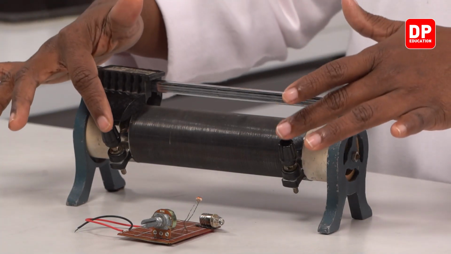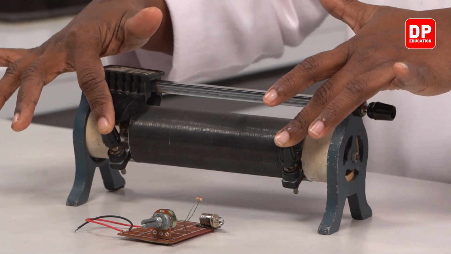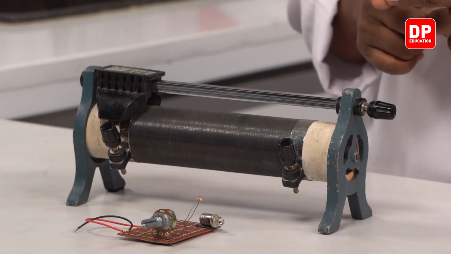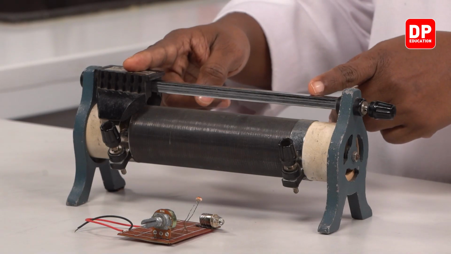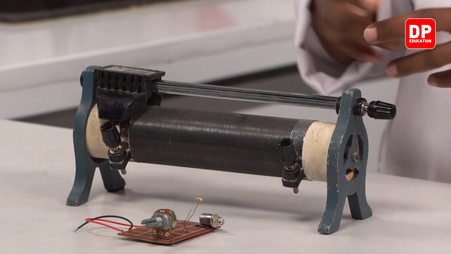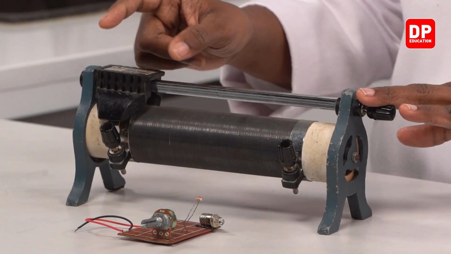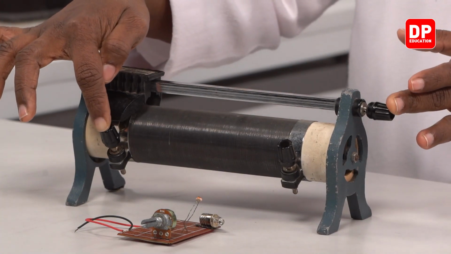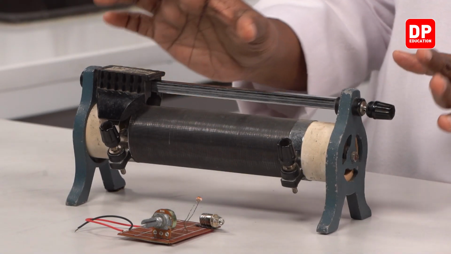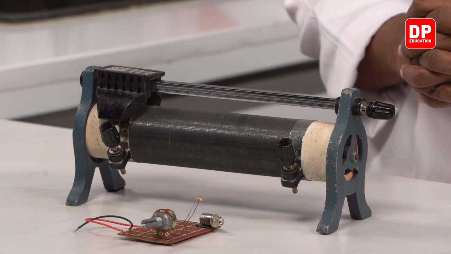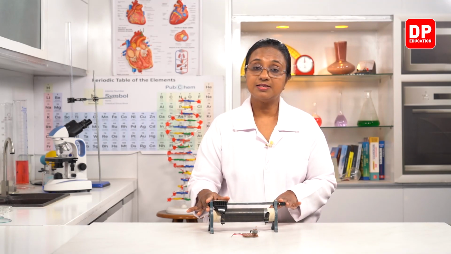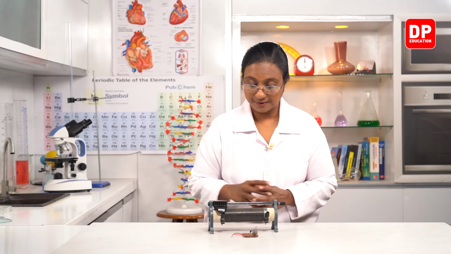What if you connect these 2 terminals? Then, of course, you will have the maximum resistance. Why? All the coils are coming between these 2 terminals. So then also it will be the maximum resistance. If we want to adjust the resistance, we have to use these 2 terminals or these 2 terminals and adjust this knob so that the resistance changes. So that is how a rheostat functions. It is an example of a variable resistor.